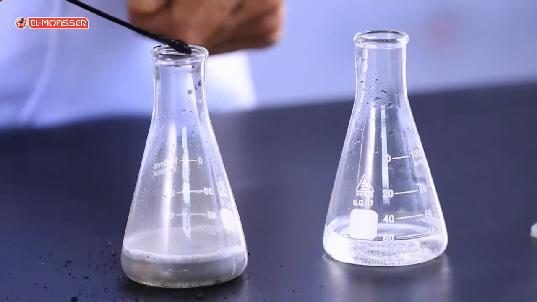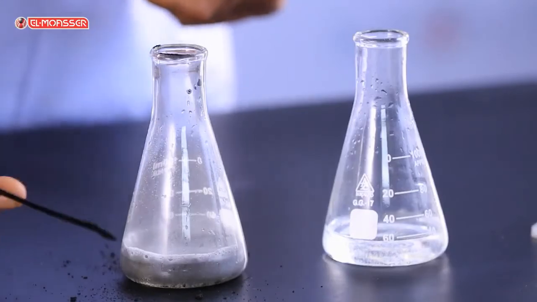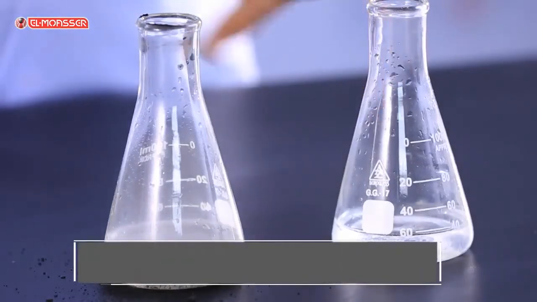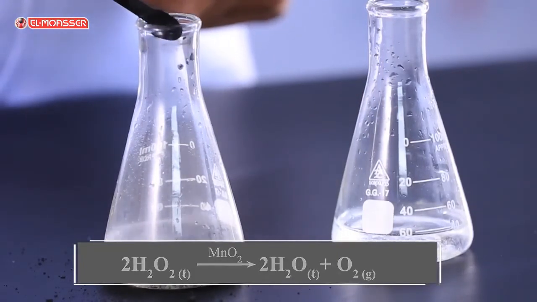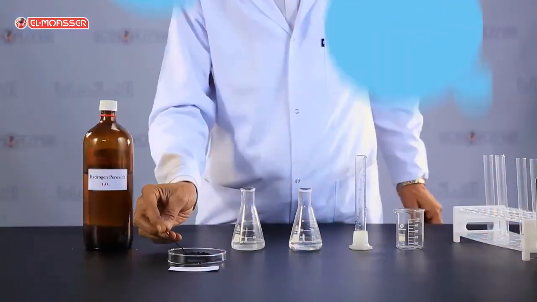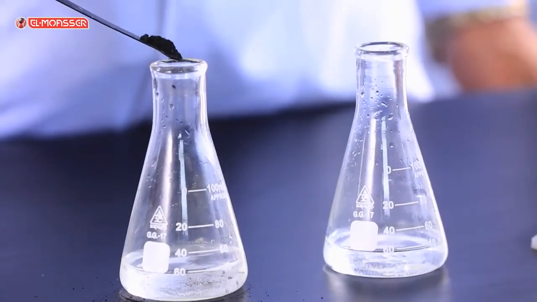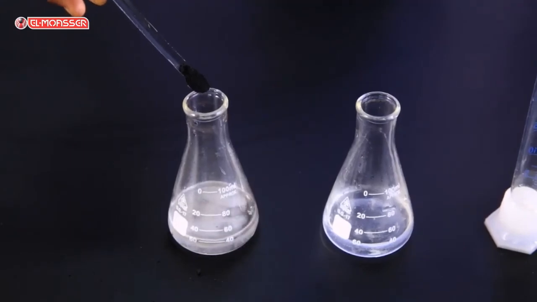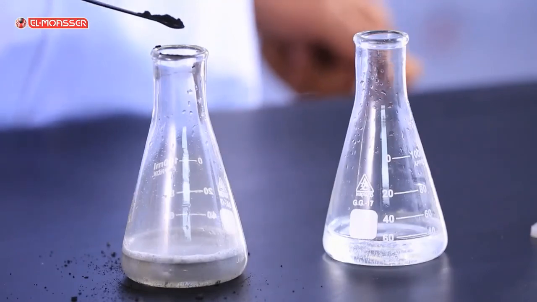Oxygen gas evolves with effervescence in the first flask, showing that the rate of reaction in it is faster than the rate of reaction in the second one, due to the effect of manganese dioxide as a catalyst. Summary: manganese dioxide is used as a catalyst to increase the rate of decomposition reaction of hydrogen peroxide into water and oxygen that appears in the form of effervescence.